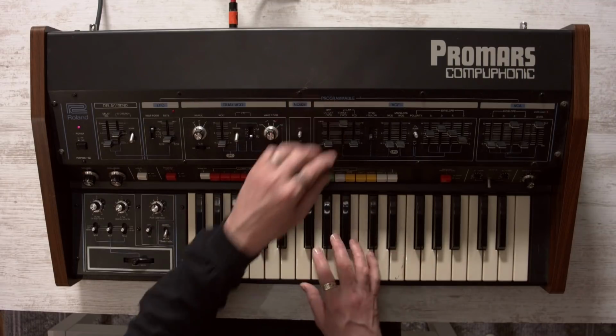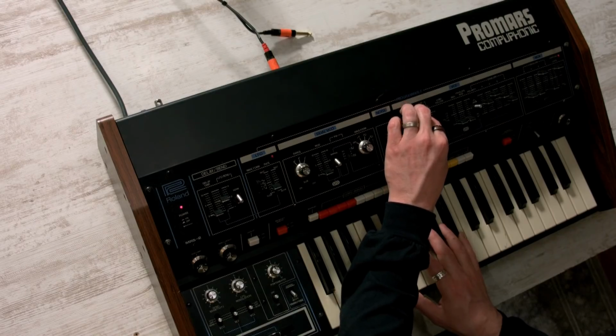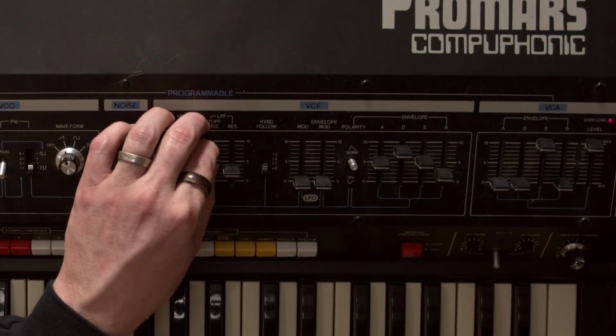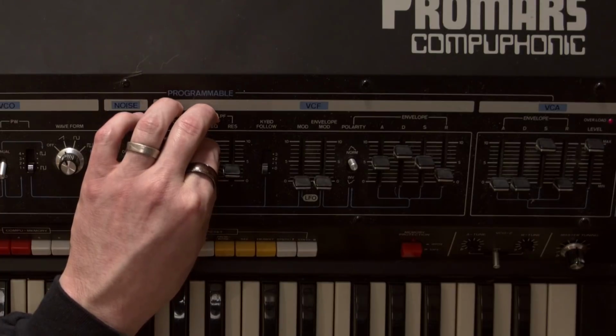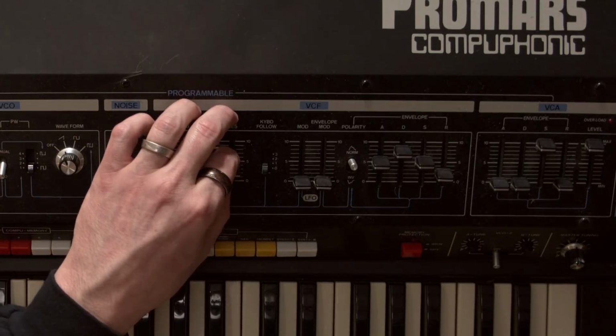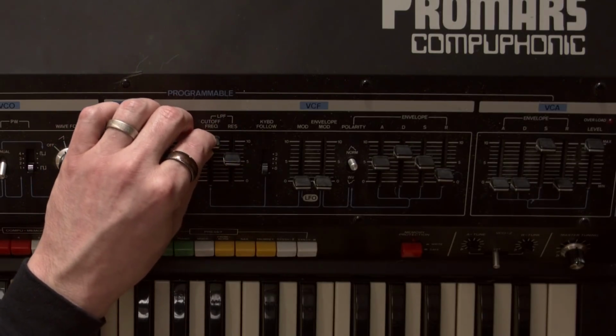Let's have a listen to this resonance. I'm going to put it up about 25%. It's analog, so it's smooth and non-steppy and beautiful sounding. I'm moving it up to about 50%, or a setting of 5.